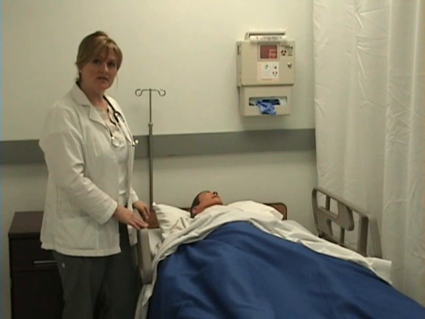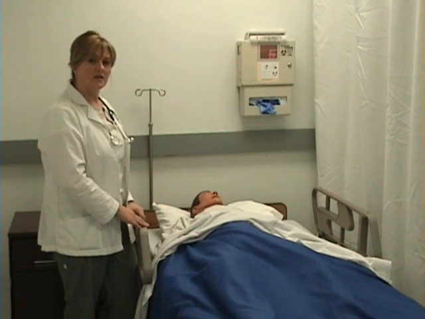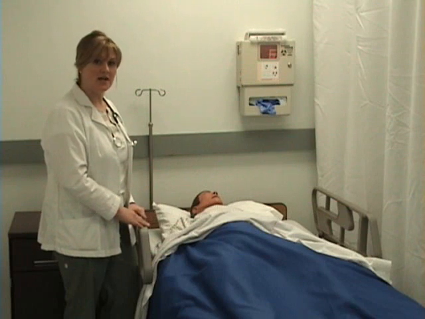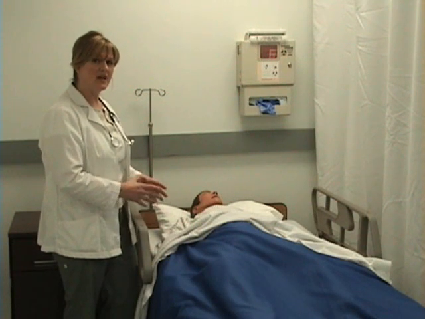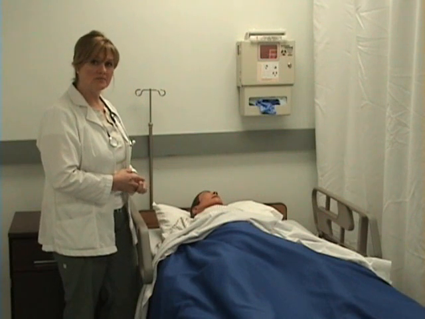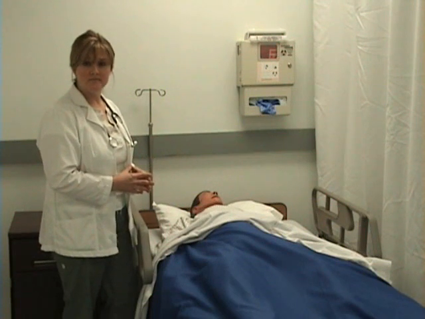When you're doing your abdominal assessment, make sure that your patient is laying as flat as they can tolerate. You also want to ask your patient a couple questions about the gastrointestinal or GI system. You want to ask them when their last bowel movement was, and if they had any difficulty with that, any constipation or diarrhea, any blood in their stool, and if they had any problems with nausea or vomiting.